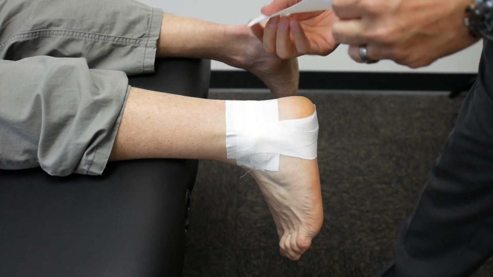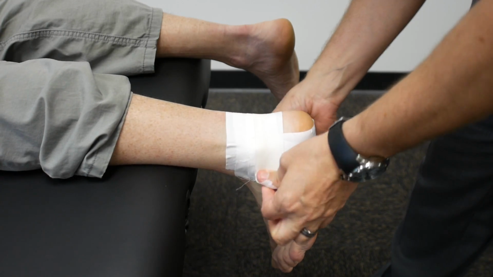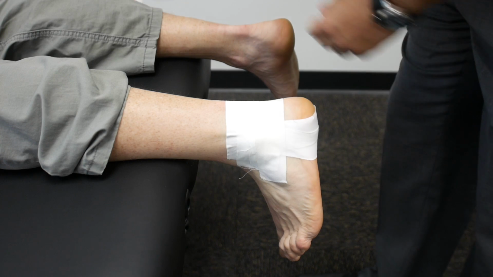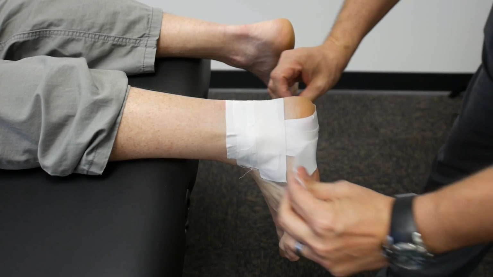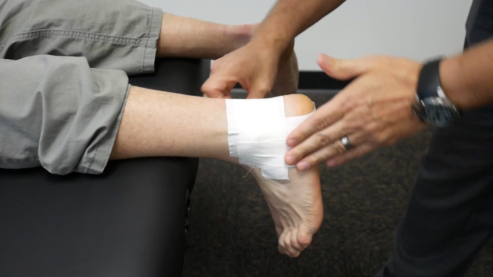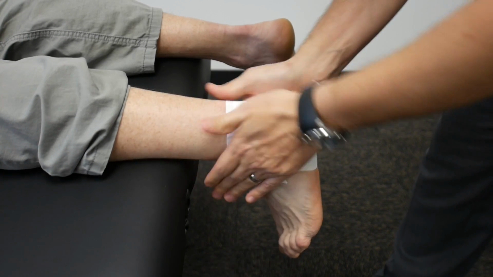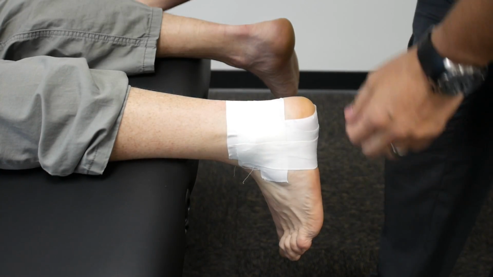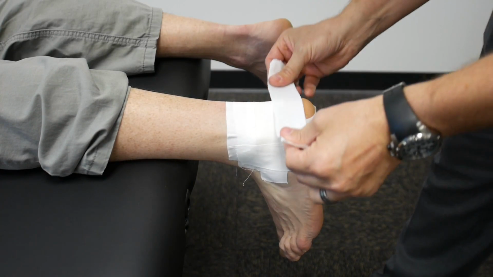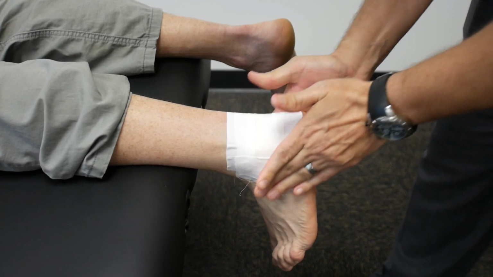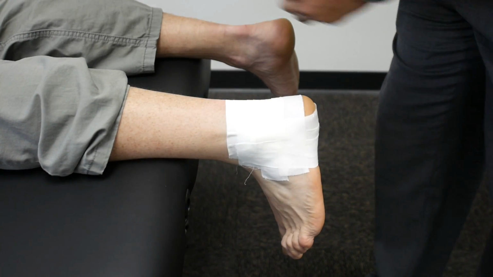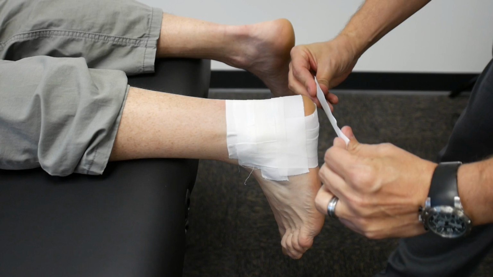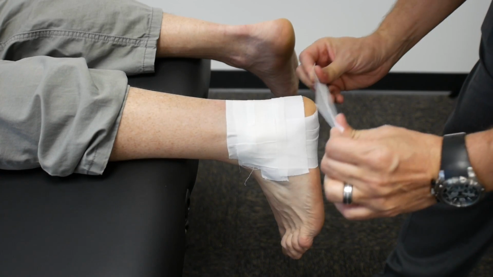And we're just going to support and anchor those down as we go along. As we strap up through both sides, just setting down that little weave, and we're going to come to the back of the heel and make sure that stays on. And then I'm going to support this piece as I come up over the heel.